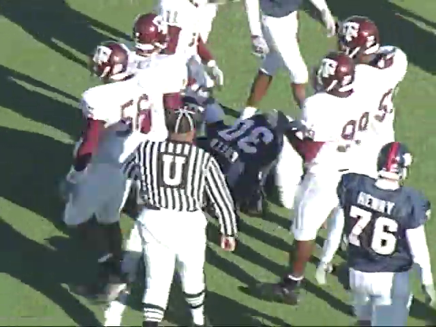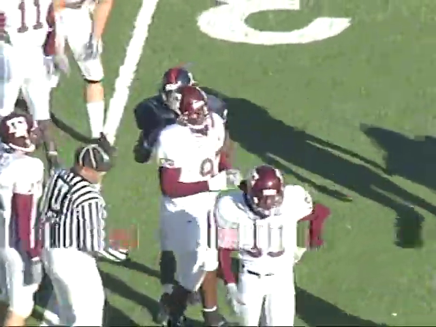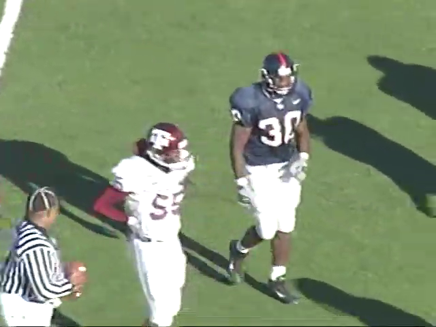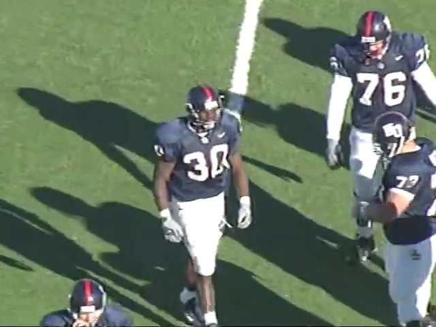He's close to a first down. He picks up about 9 steps on that one. It'll be second down and a yard coming up. Byron Jones made the stop for the Aggie wrecking crew.